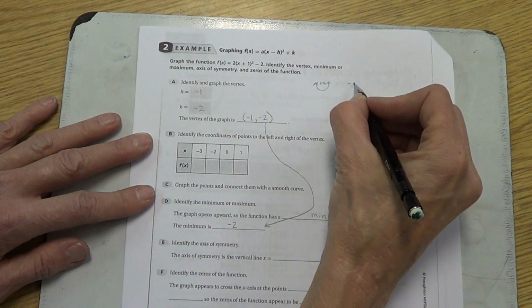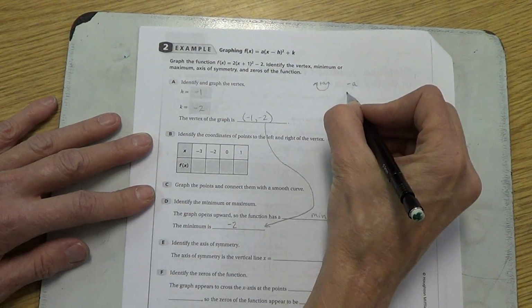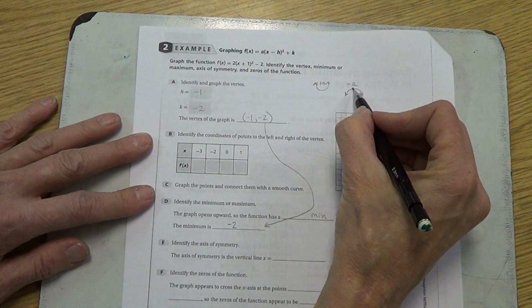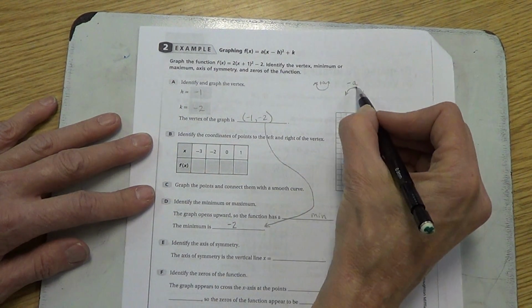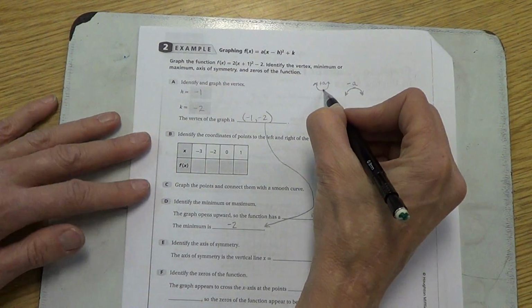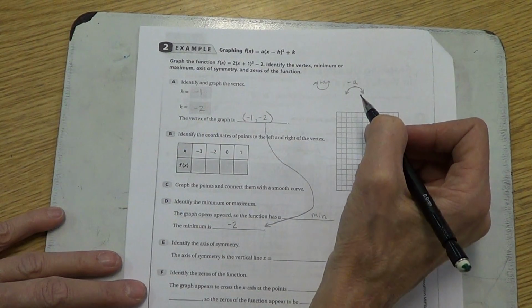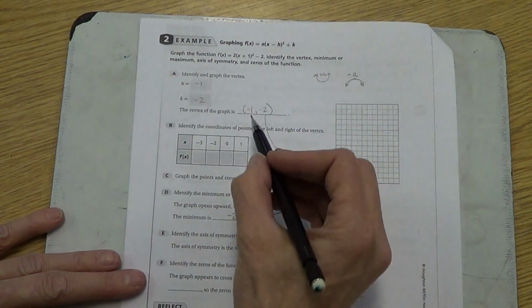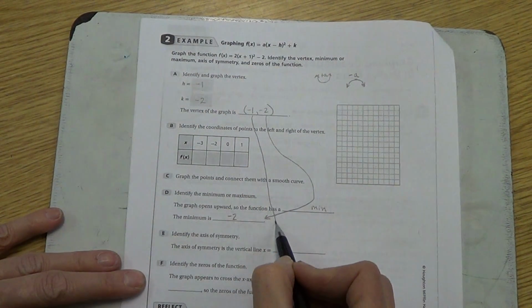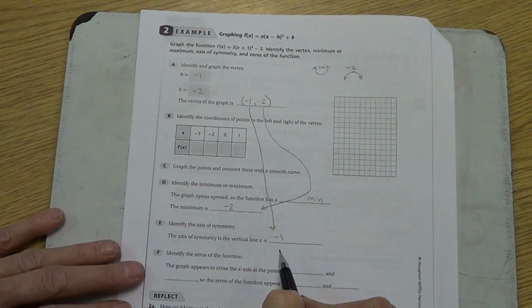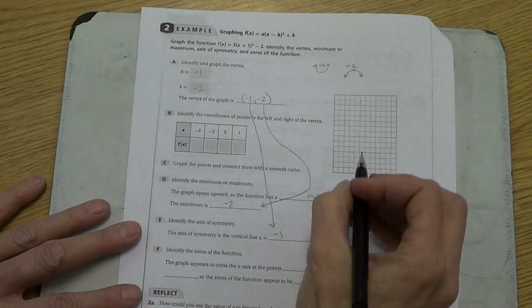If it's a negative in front of the a, then it becomes a maximum. Now remember, those names come from that being the maximum point that can be reached on that graph. This is the minimum point that can be reached on that graph. So it is the k value. The axis of symmetry is always your h value. And now let's graph it.